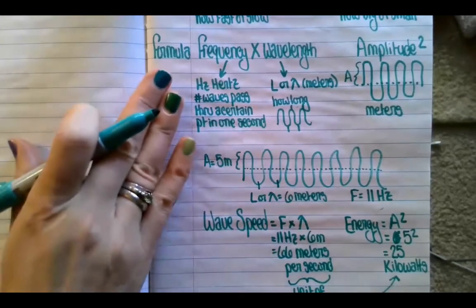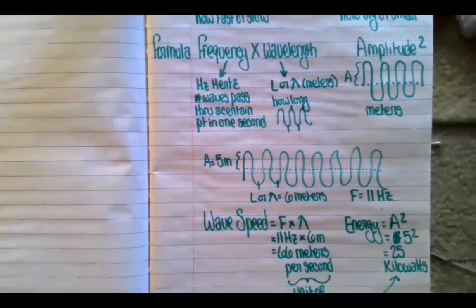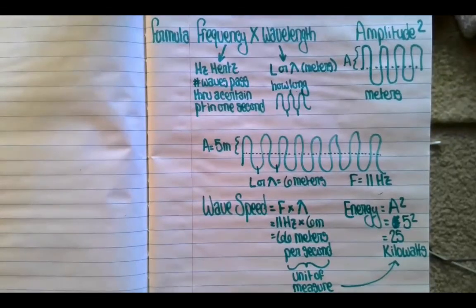Again, you do not need to memorize the formulas, but you do need to know how to use them and provide a complete answer.